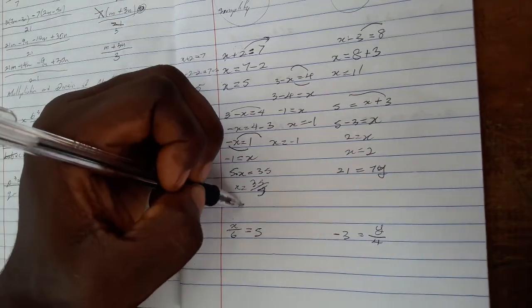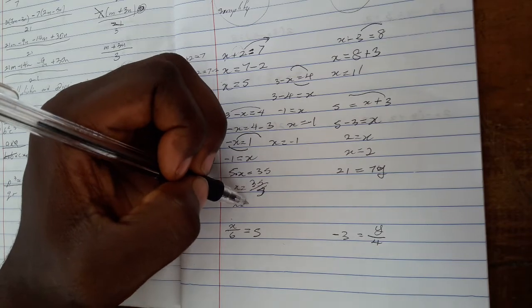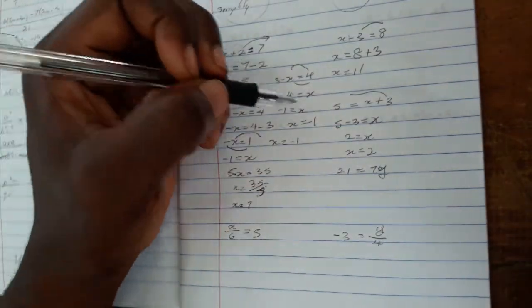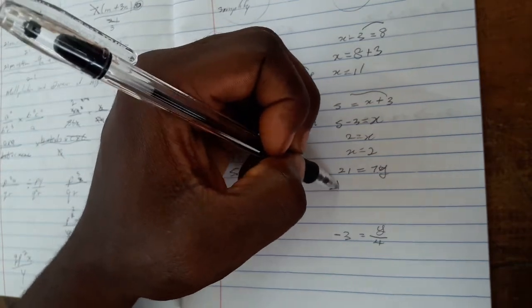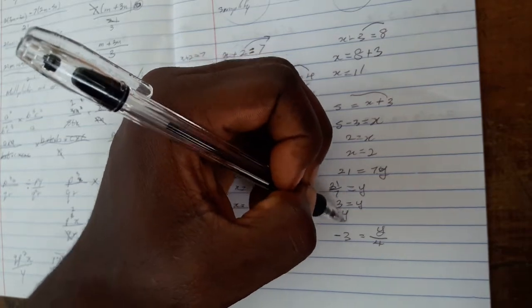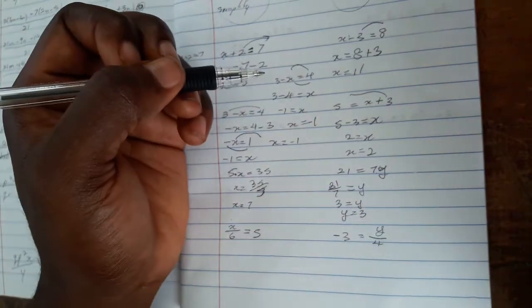So we have x equal to 7. In this case, this 7 is connected to y by multiplication. So when the 7 comes over, it becomes division. Equal to y. 3 is equal to y. Y is equal to 3.